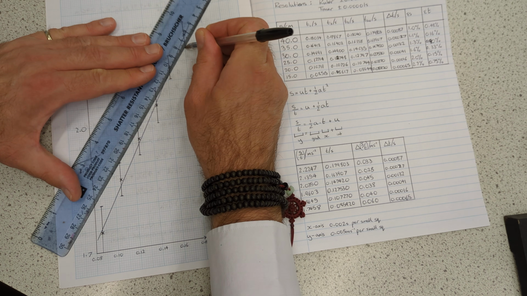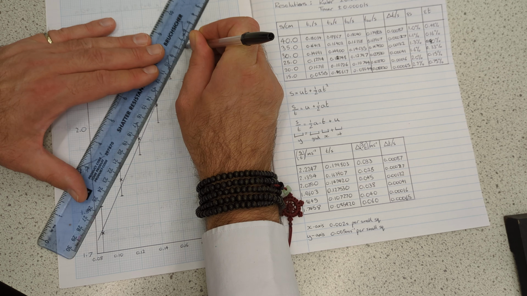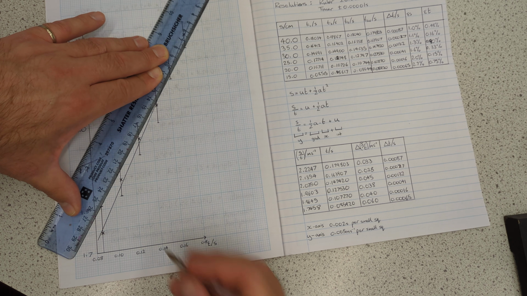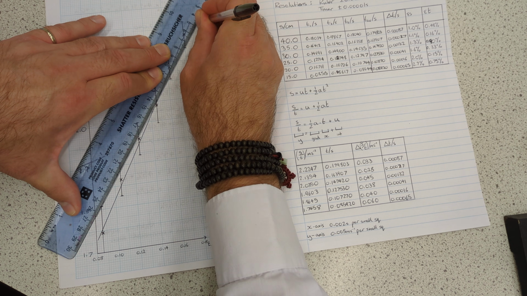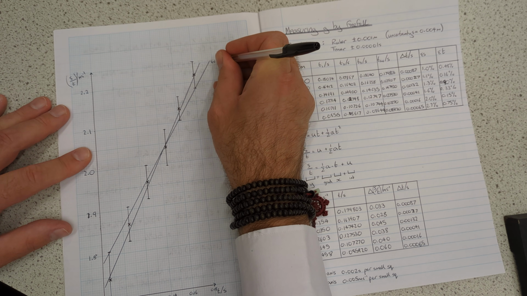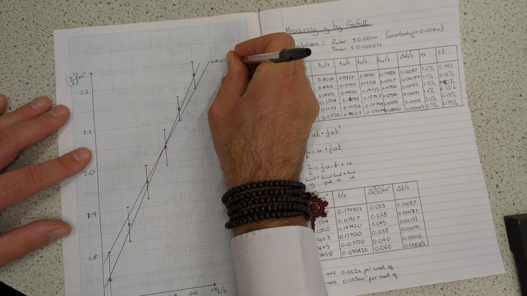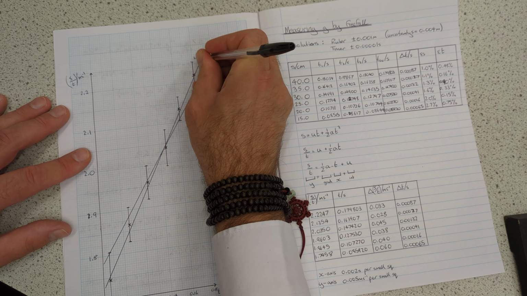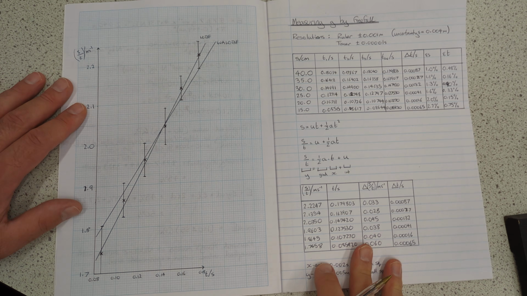Now let's draw the worst line of best fit. So it has to pass through all the error bars just. So that is the worst line of best fit right there. And I'm going to label it worst acceptable line of best fit, and above that, line of best fit.